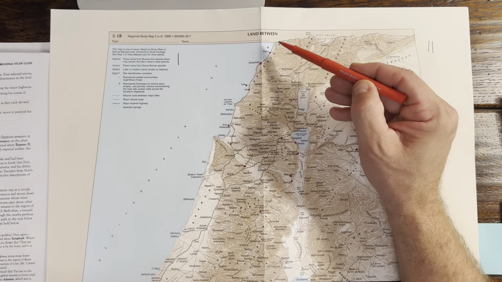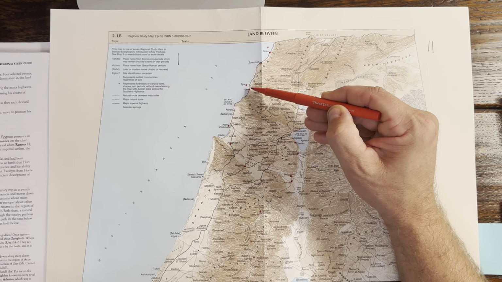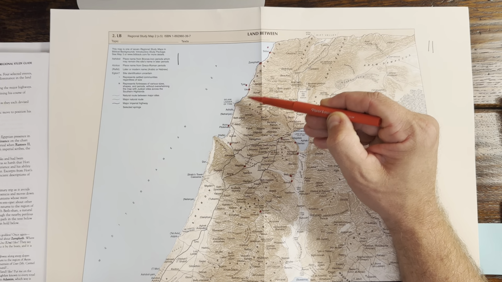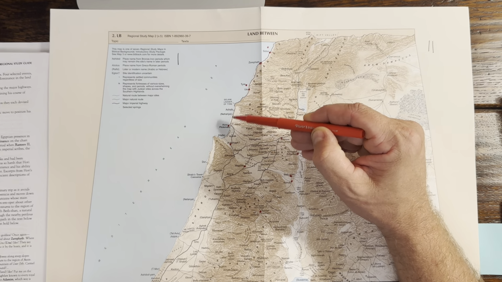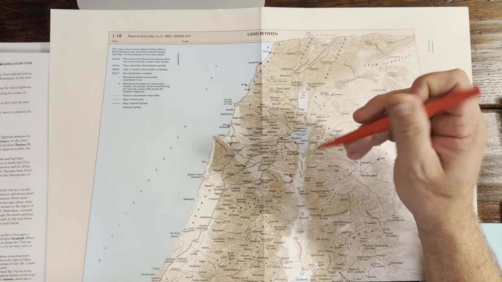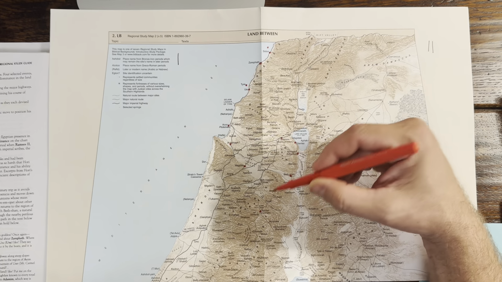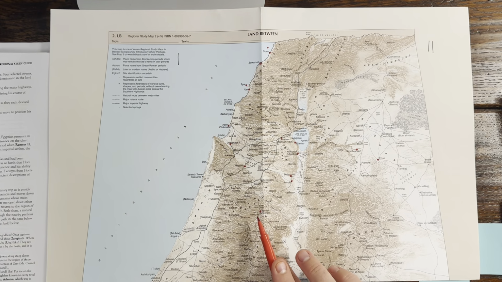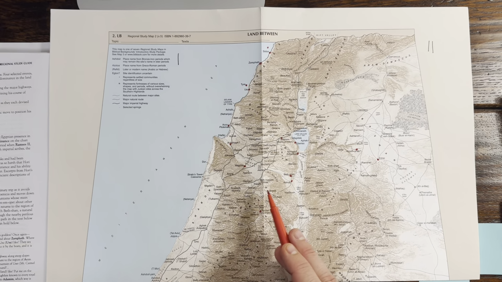So again, Sidon, Zarephath, Tyre, Usu, Akko, Achshaph, Shechem, down here. Again, I am completely blanking on Hazor, and I've been here multiple times.